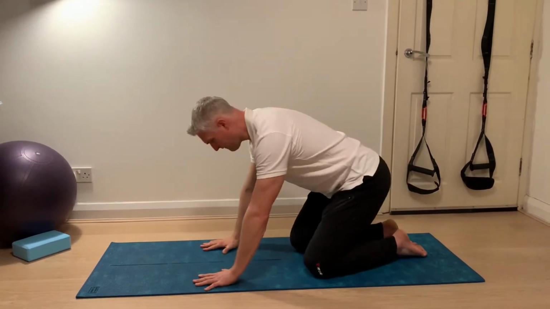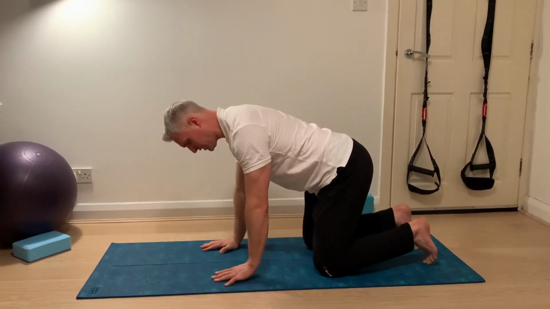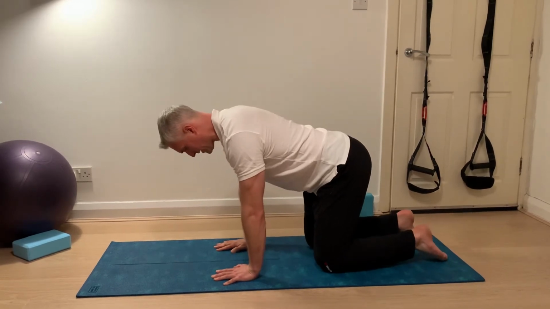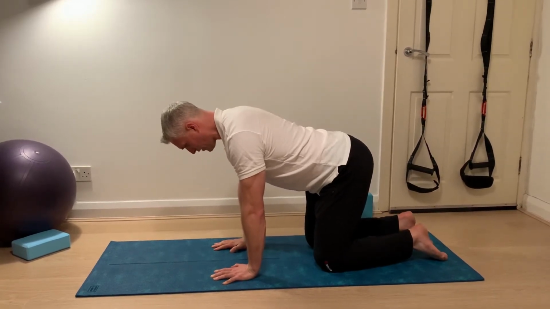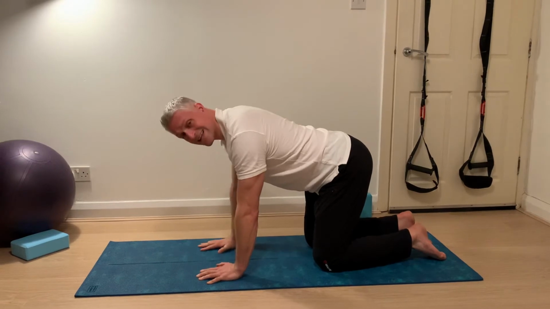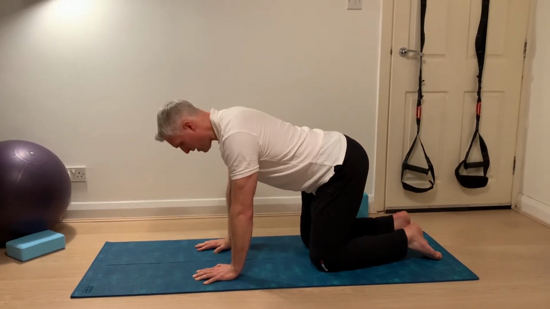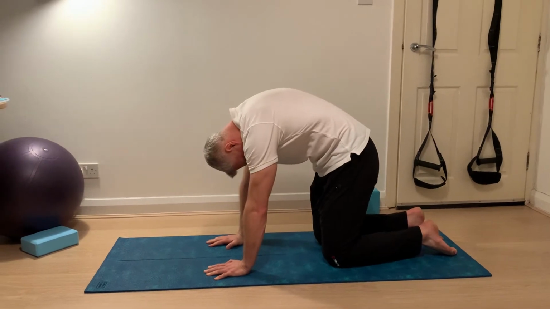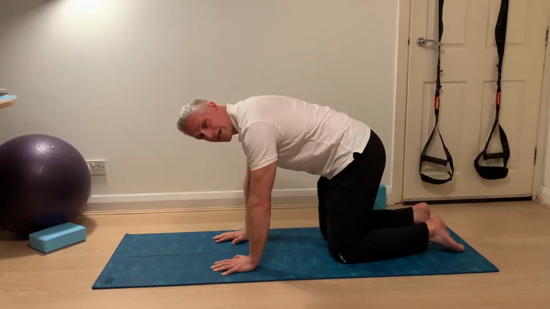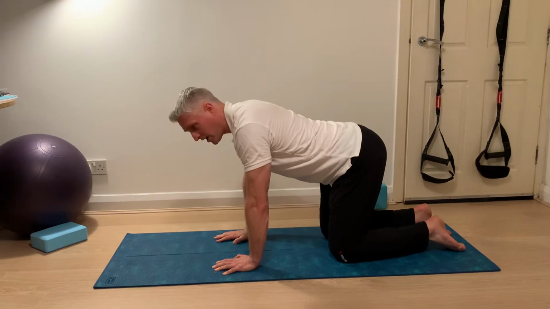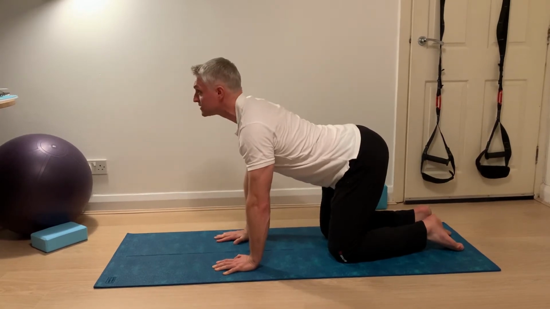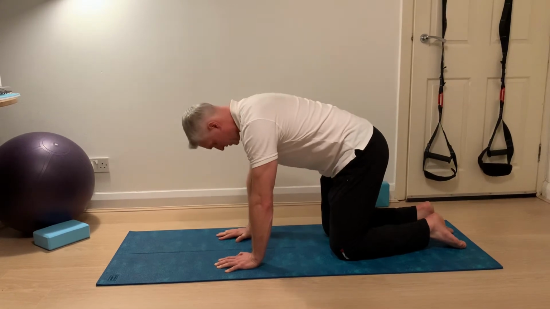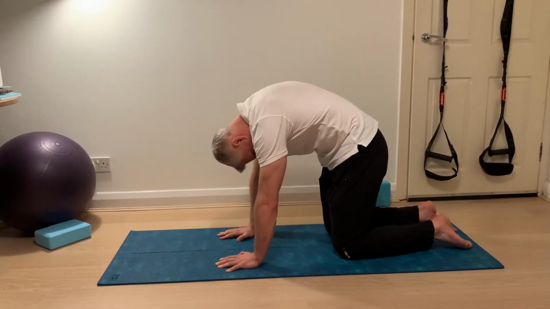So we're going to start in 4-point kneeling, making sure that the hands are stacked under the shoulders and the knees under the hips. Okay, and all we're doing is what we call cat and cow. The cat position is this, where we're arching the back, creating spinal flexion, and the cow position is this, where we're looking up and sticking the bottom out. And we're just alternating between the two.